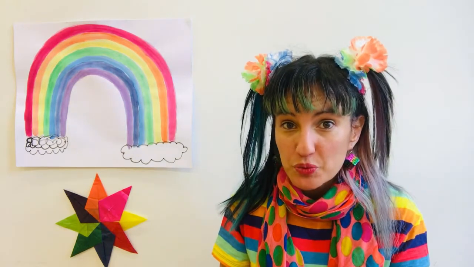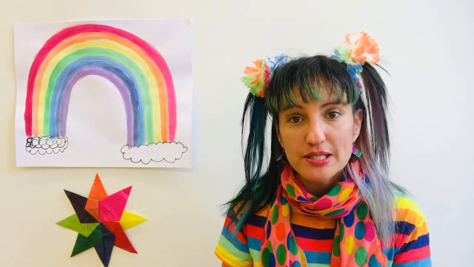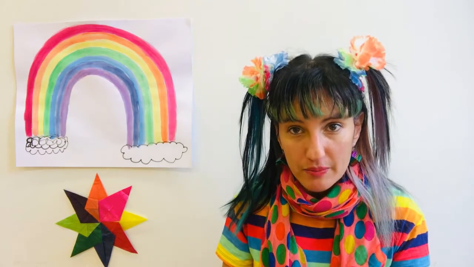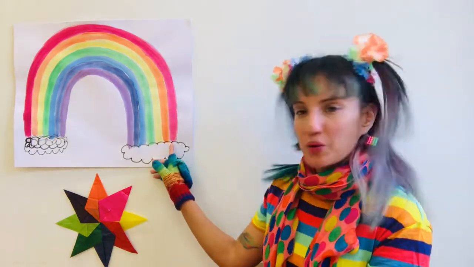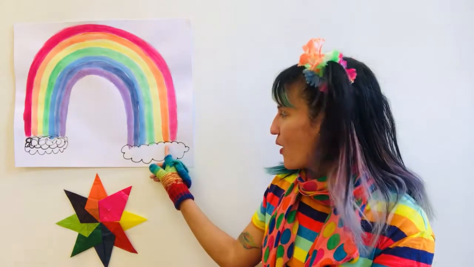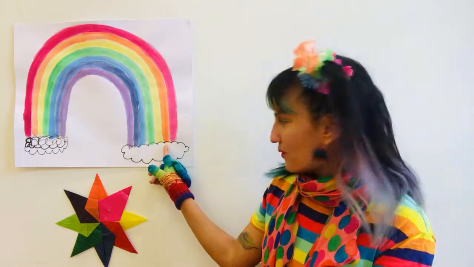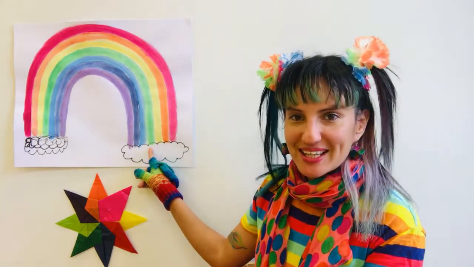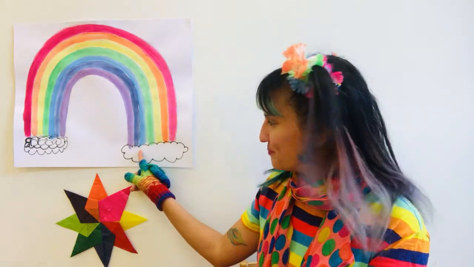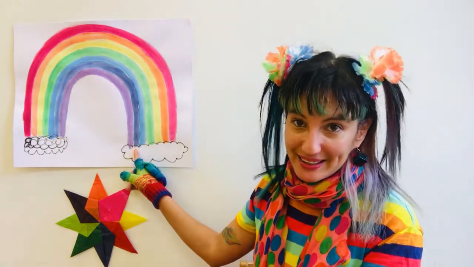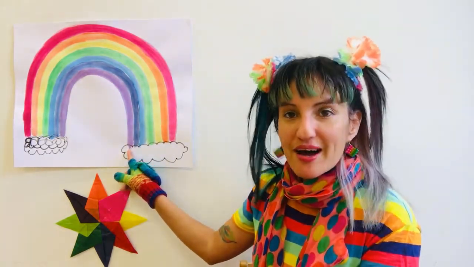The first letter of every color name makes the name Roy G. Biv. For example, red, R, orange, O, yellow, Y, green, G, blue, B, indigo, I, and violet, V.